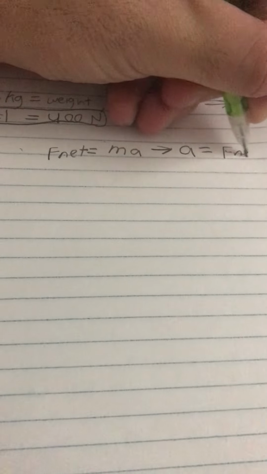If F net equals mass times acceleration, we want to know what A is, so we need to substitute for A. A is just going to be F net divided by the mass.